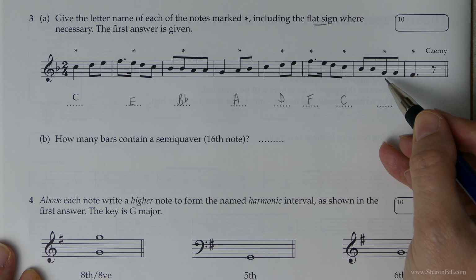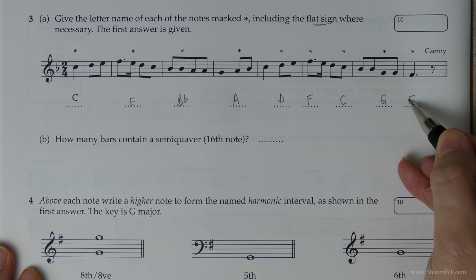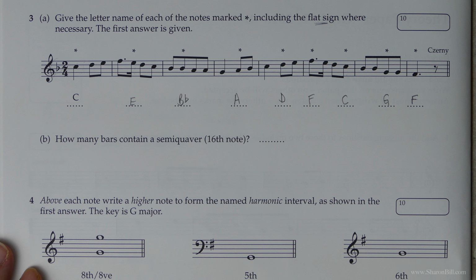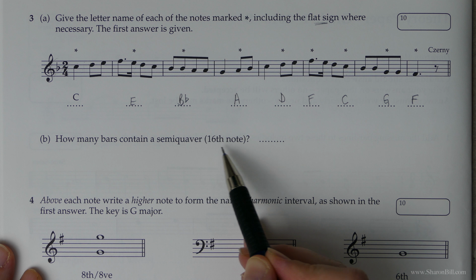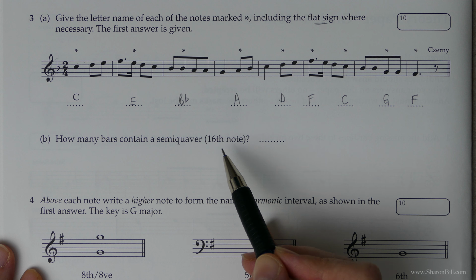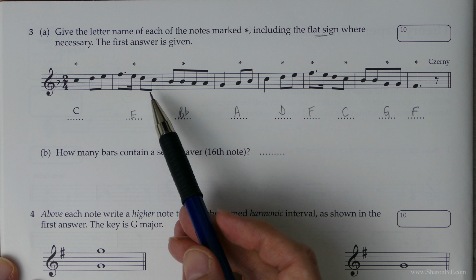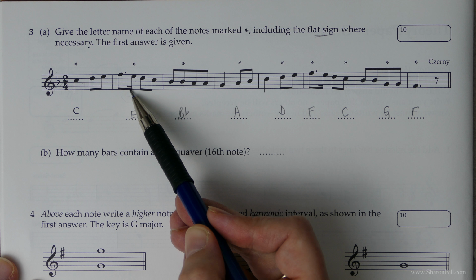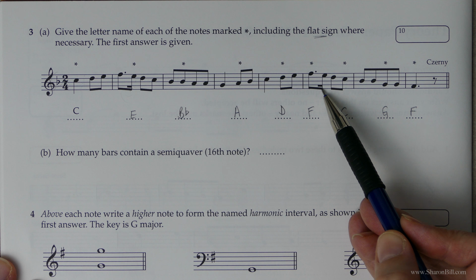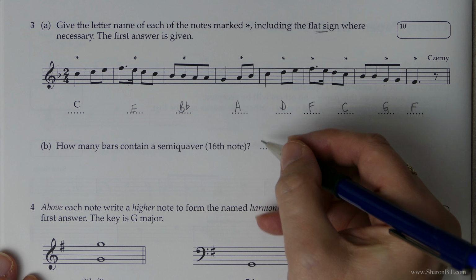FACE. Every good. And there's an F. So that's that bit done. How many bars contain a semiquaver or a 16th note? And that's the one that's here, a quarter of a beat. So actually, just scanning through, we've got that one there and just that one there, so we've only got 2. So just 2 bars.